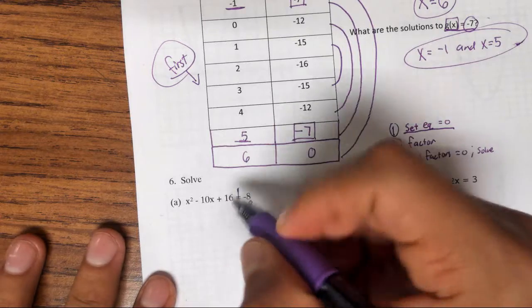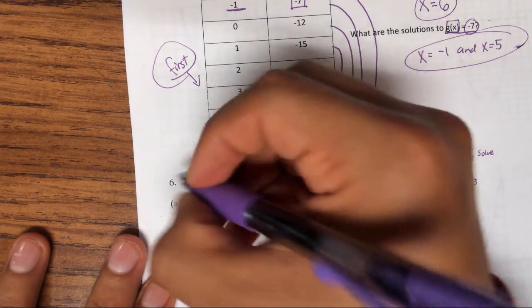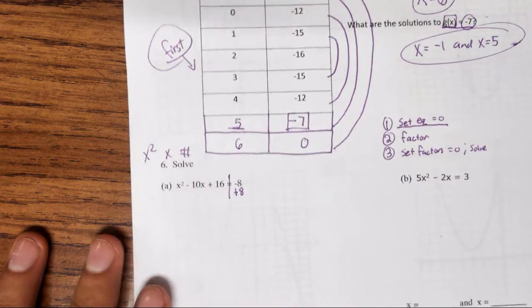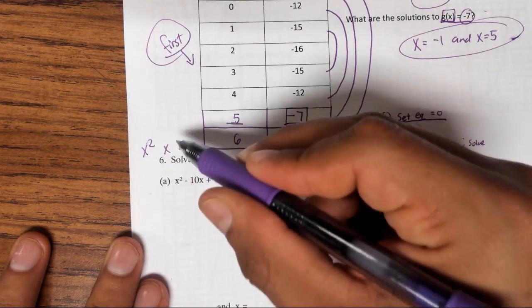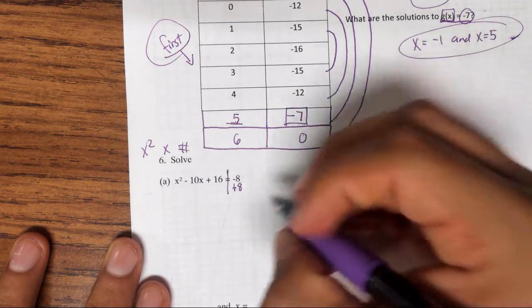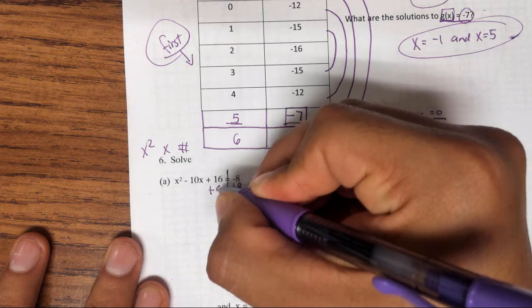And the way that I always think about these is there's 3 different types of things that I can have. I can have an x squared, I can have an x, or I can have a number. So to figure out where the 8's going to go, I'm going to put it underneath the numbers because that's what 8 is. It doesn't have an x or an x squared attached to it. So I'm going to put it just right underneath the 16.